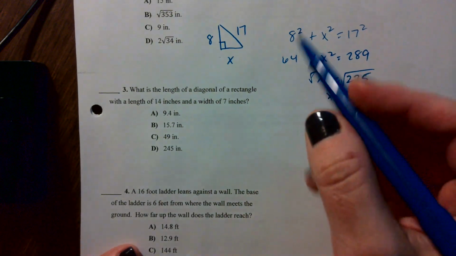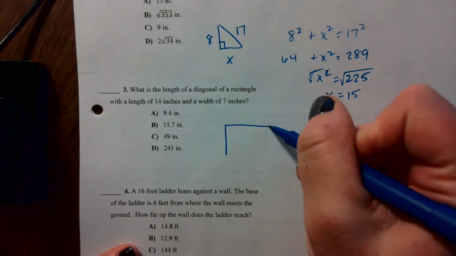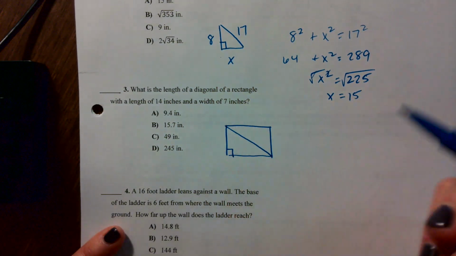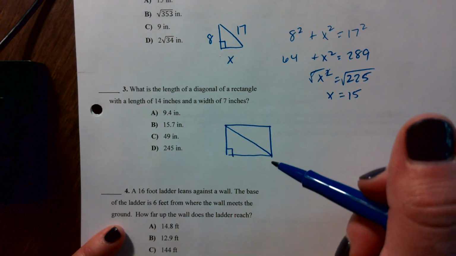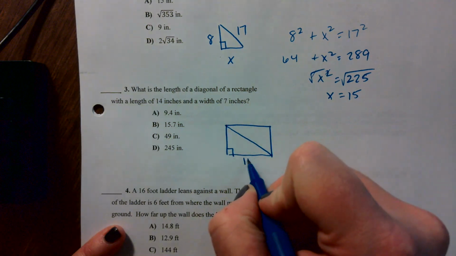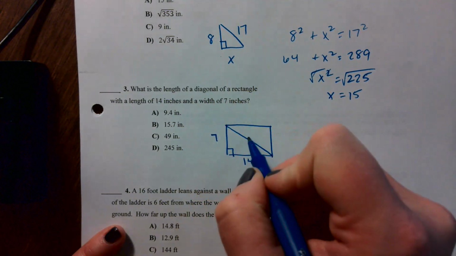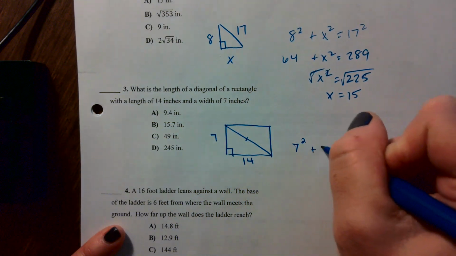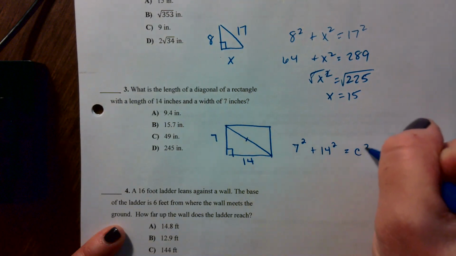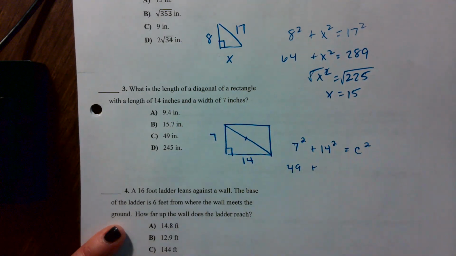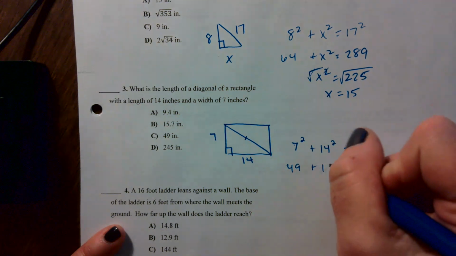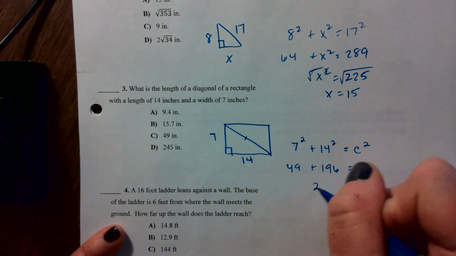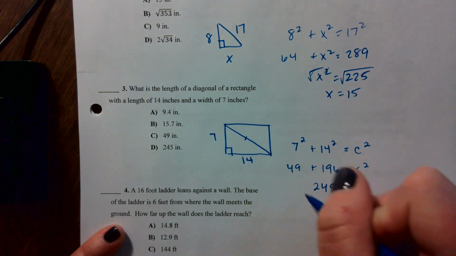What is the length of the diagonal of a rectangle? So here we have a rectangle, and there's a diagonal. So that is the hypotenuse of a triangle. It says the length of the rectangle is 14, and the width is 7. So what's the hypotenuse? So 7 squared plus 14 squared equals c squared. So 49 plus 196 equals c squared. When I add the 49 and the 196, I get 245.